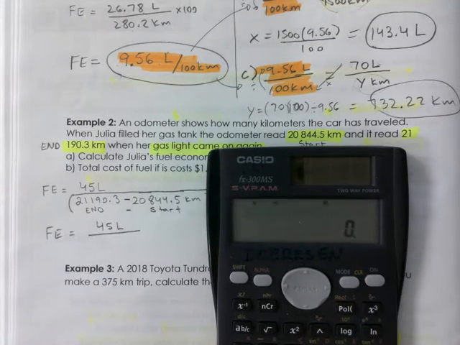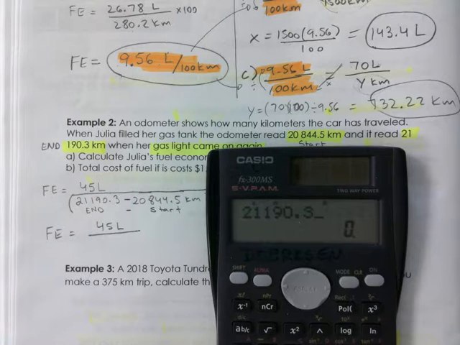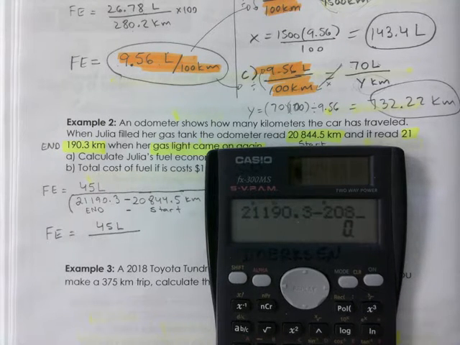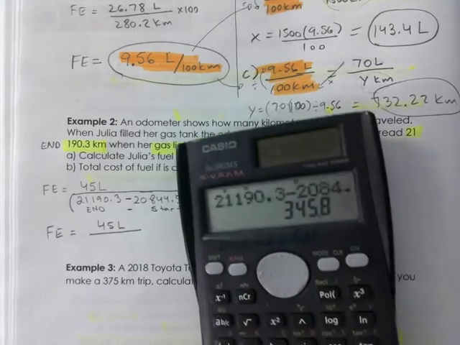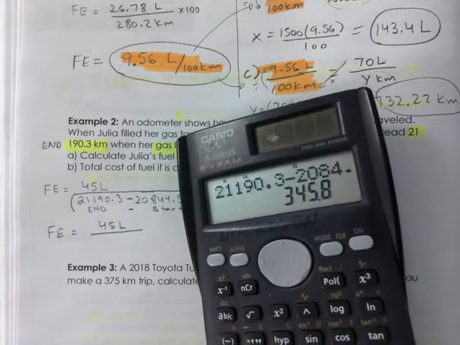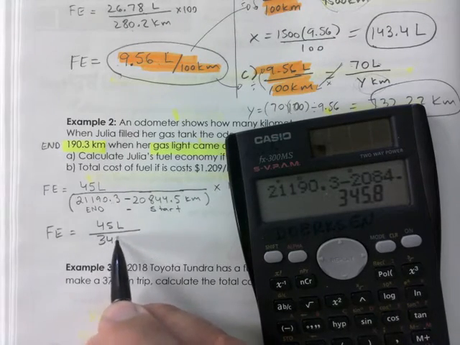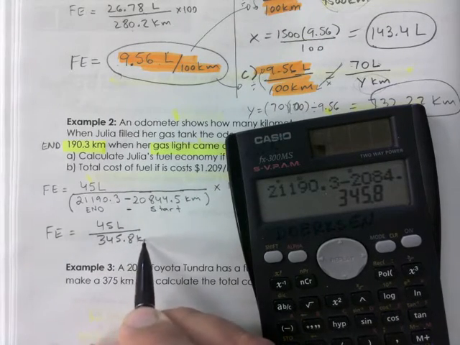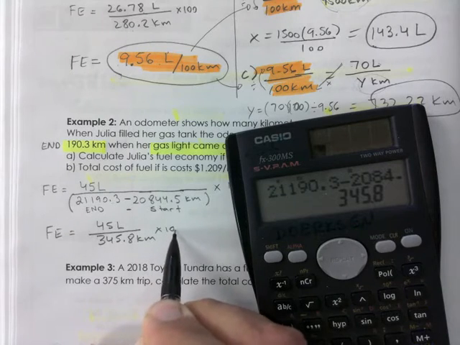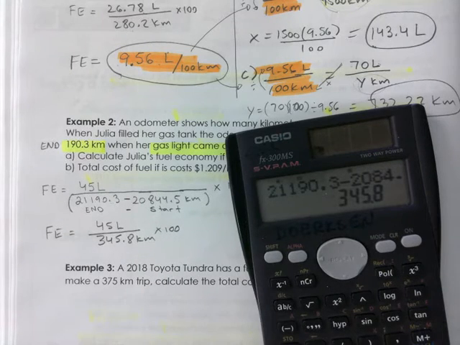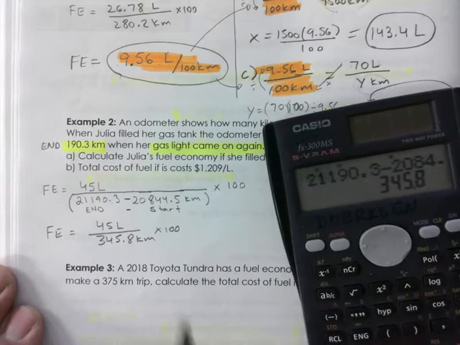I don't advise you to do that. Minus 20,844.5. So Julia traveled 345.8 kilometers. 345.8 kilometers times 100. And now you are going to go ahead and give me the final answer.